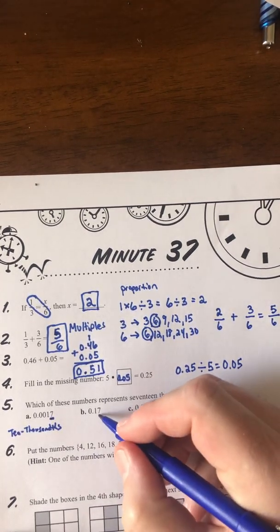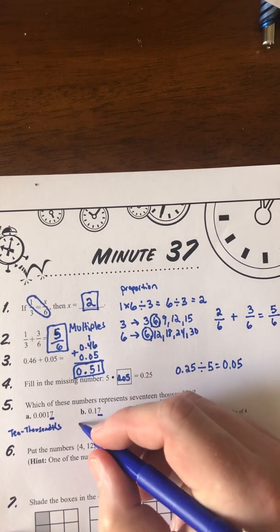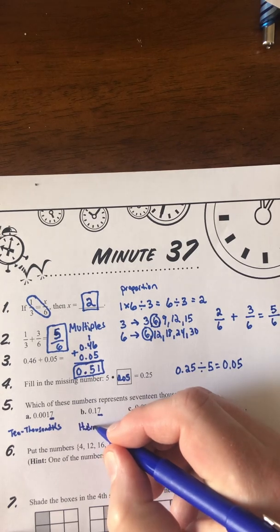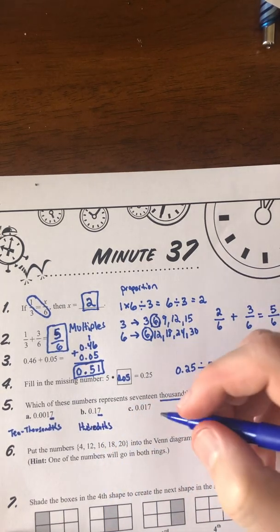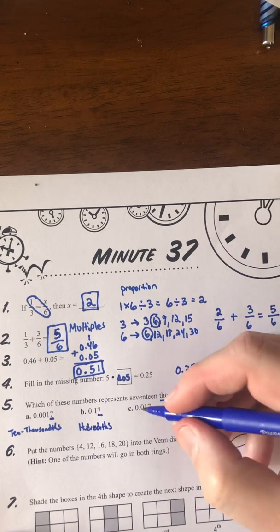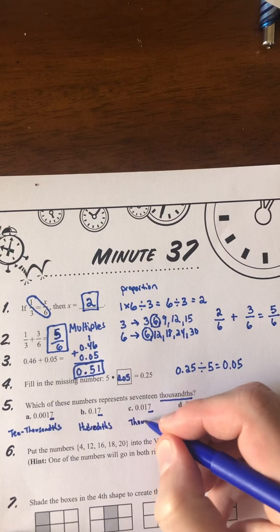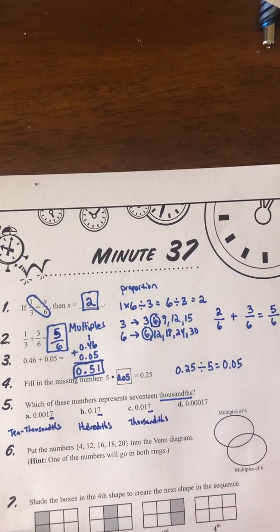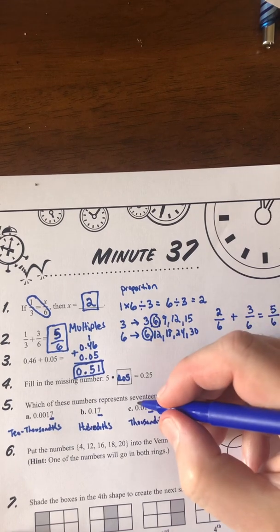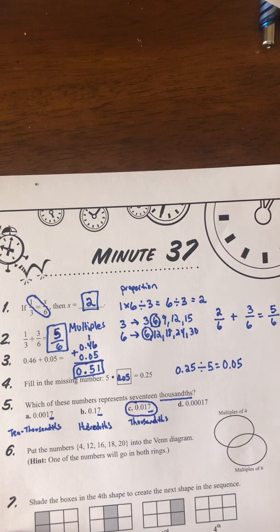This 7 here, so we go tenths, hundredths. So this is in the hundredths place. And then this 7 would be tenths, hundredths, thousandths, which is what we were looking for, right? We were looking for the 7 in the thousandths place. So C is going to be our answer for that one.